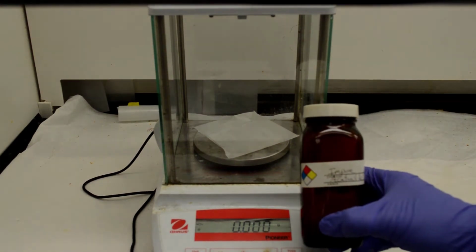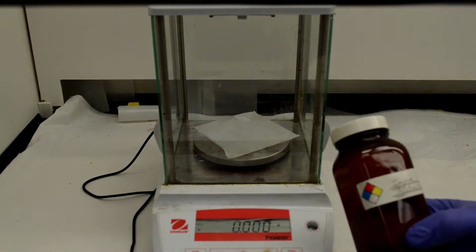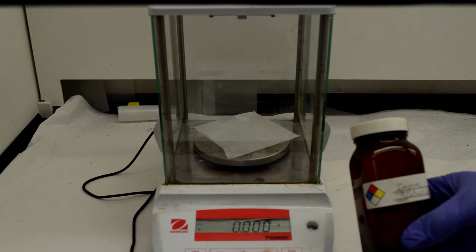Okay, I'm going to take about 1.5 grams of impure acetanilide, which contains acetanilide, methyl orange, and sand.